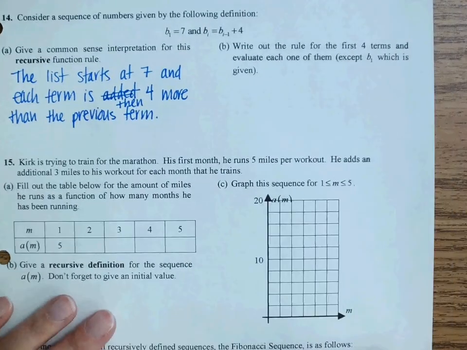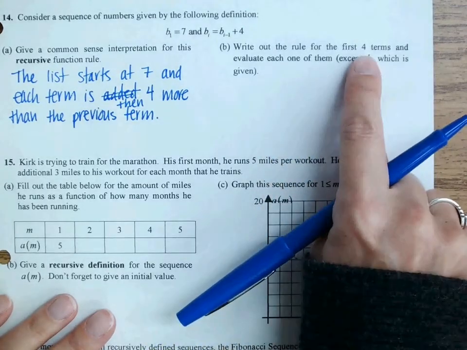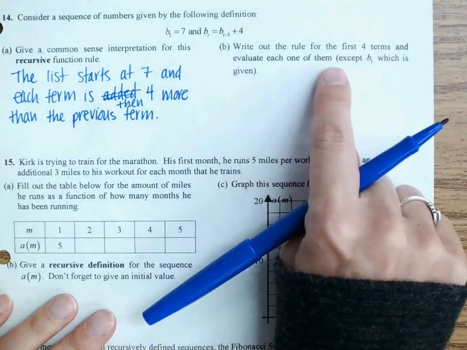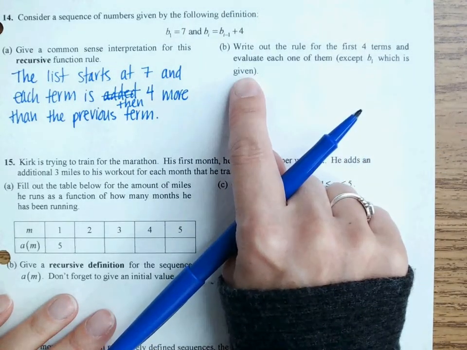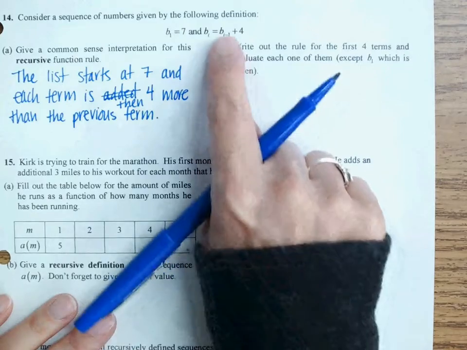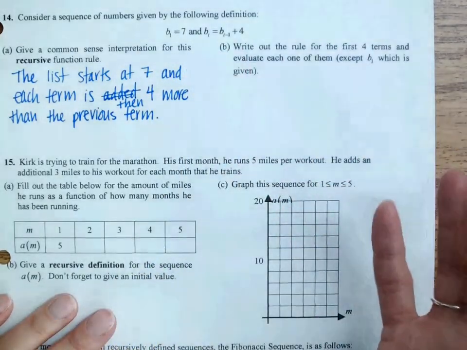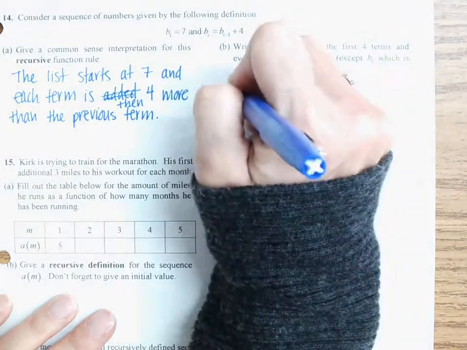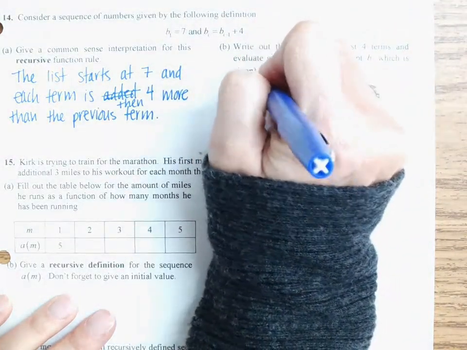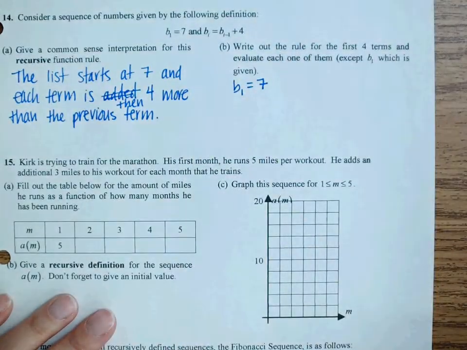All right, let's go ahead and do B, though. For part B, it says write out the rule for the first 4 terms and evaluate each one of them except b sub 1, which is given. So this is actually now applying the recursive formula, using it. Our first term, b sub 1, is given, so we're going to write that down as 7.